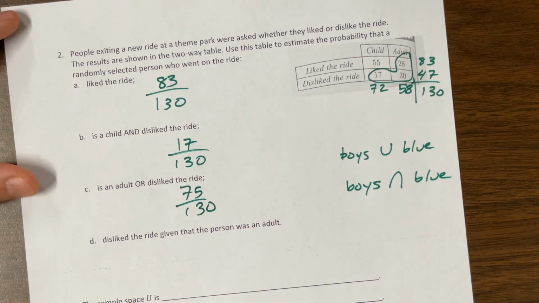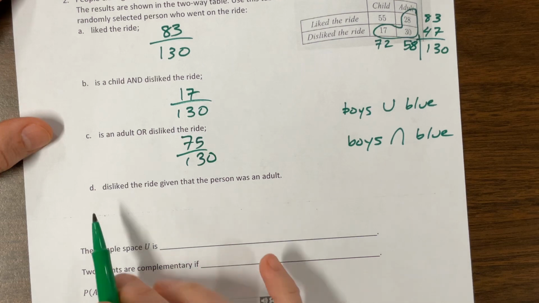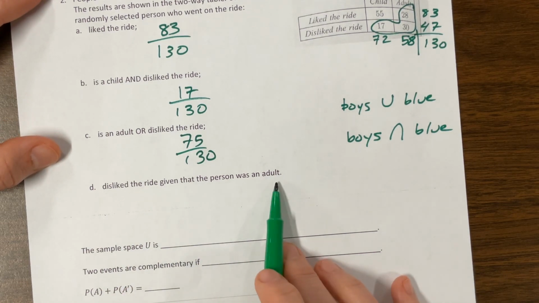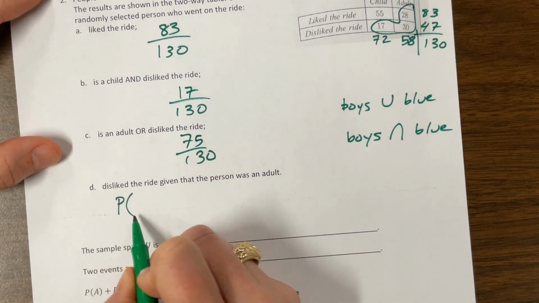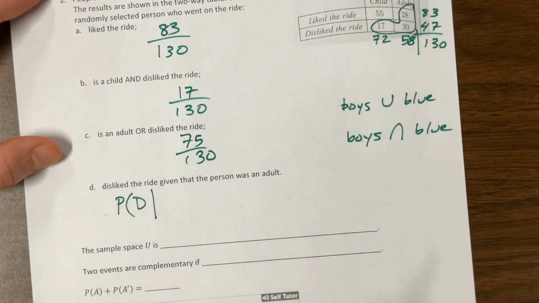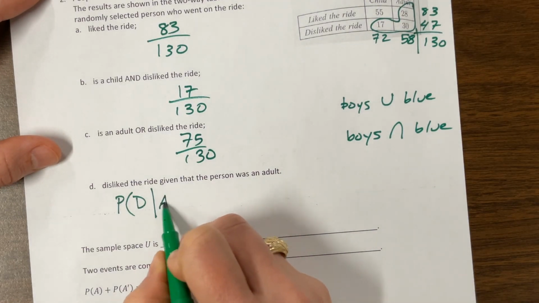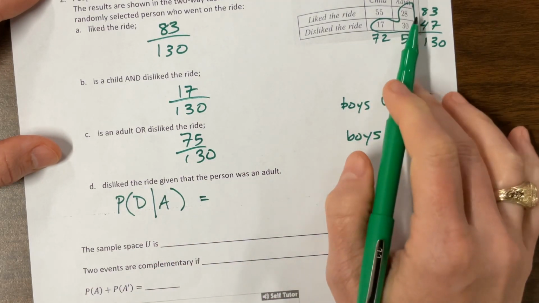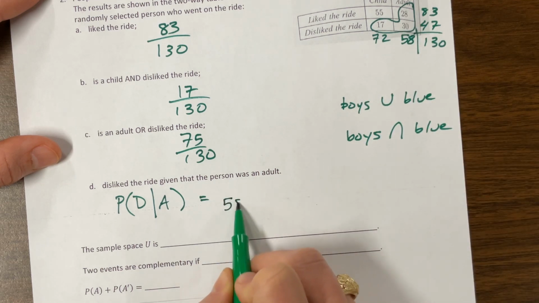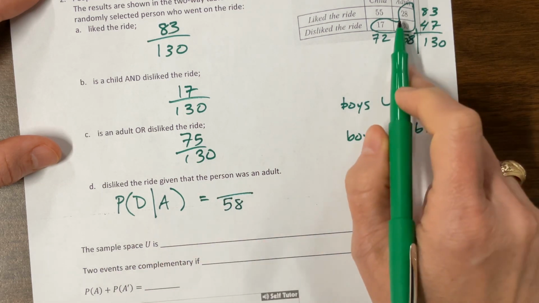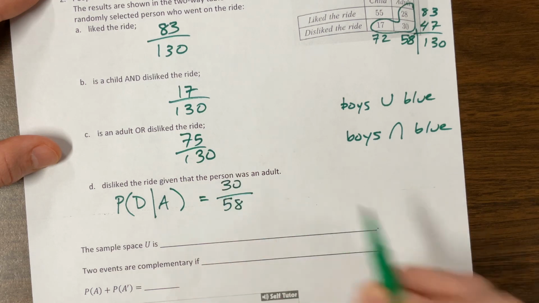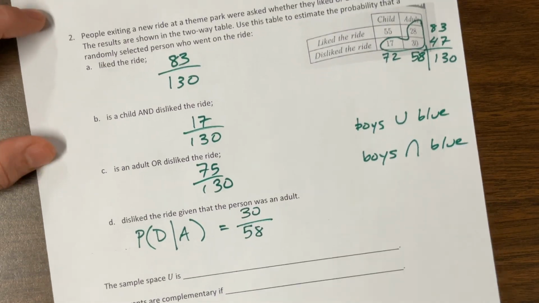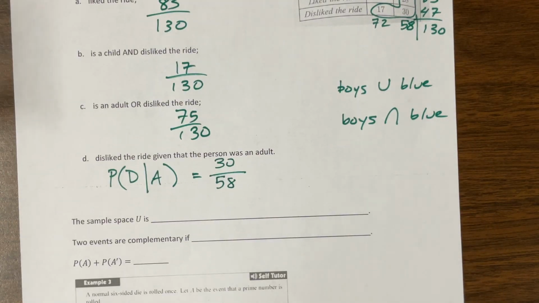Then this last one changes the world we live in. It says disliked the ride given that the person was an adult. We would say the probability they disliked the ride, given, we draw a line for given, that they were an adult. And this would be equal to, how many adults did we have? We had 58. And of those, 30 disliked the ride. Maybe I should reduce and come up with a decimal, but I'm going to move on.